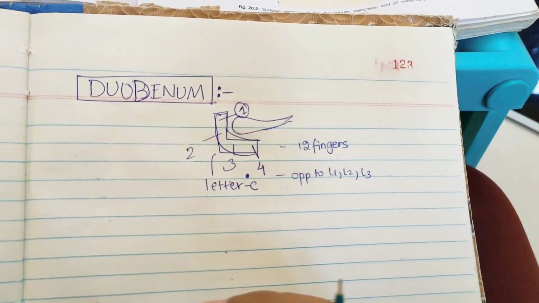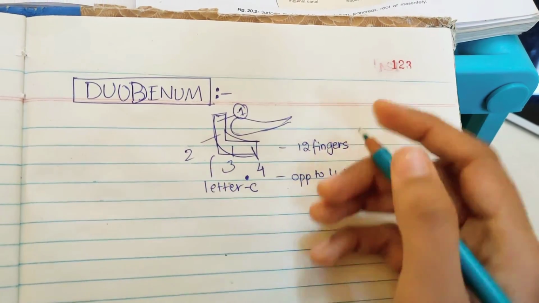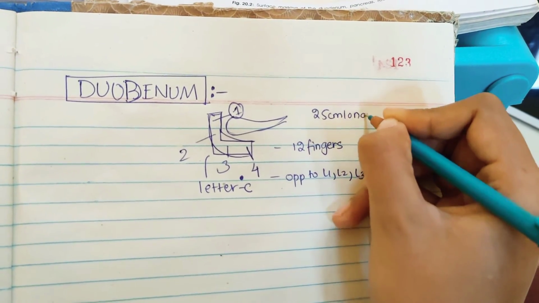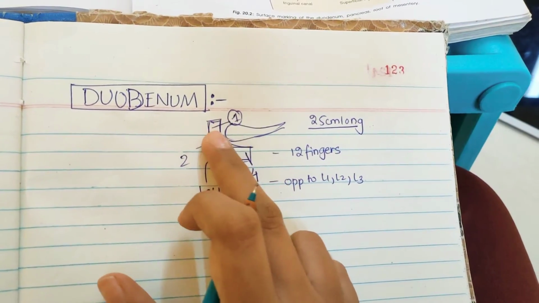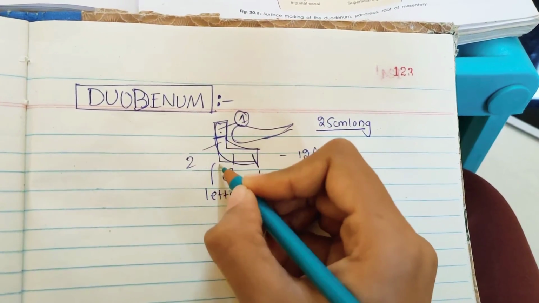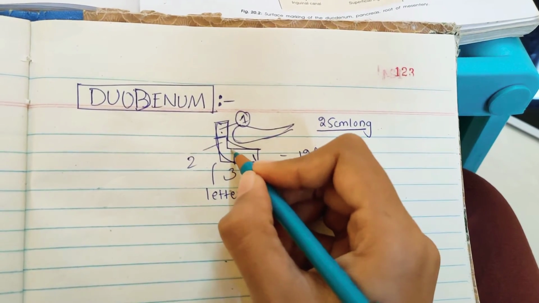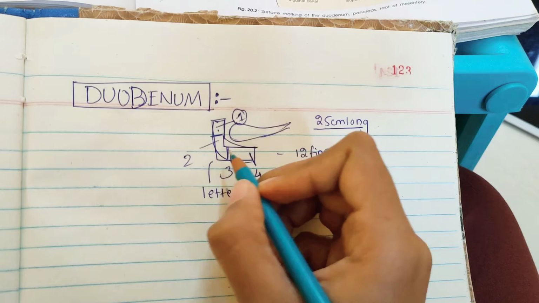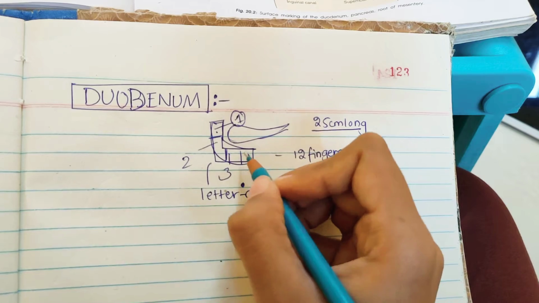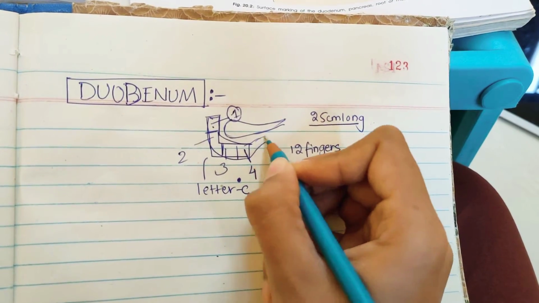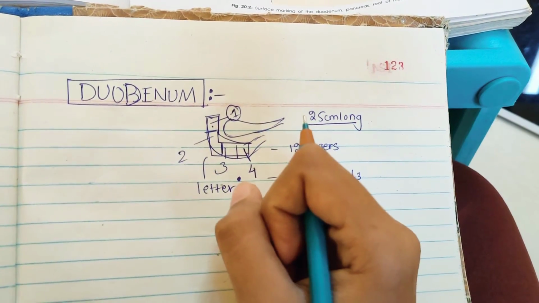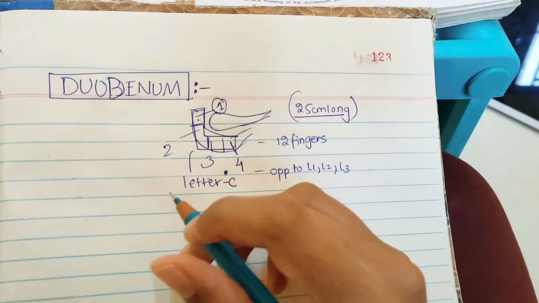Now coming to the length and its different parts. The duodenum is 25 centimeters long as a whole, and it is divided into 4 parts, as I said. The first part, also called the superior part, is only 5 centimeters long. Next comes the second part, the descending part, which is 7.5 centimeters long. The third part is the horizontal part, which is 10 centimeters long. The fourth part is the ascending part, which goes somewhat like this, and is 2.5 centimeters long. No need to remember the lengths of everything, just remember that as a whole it is 25 centimeters long.